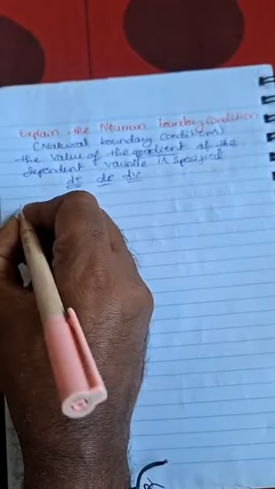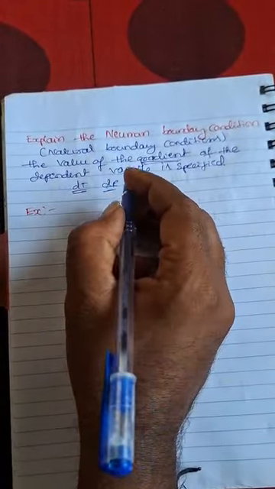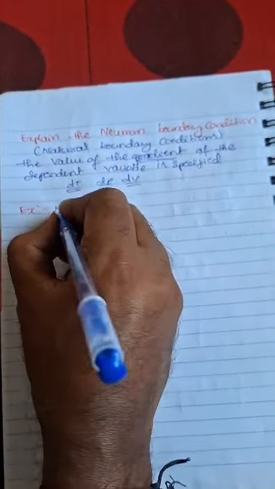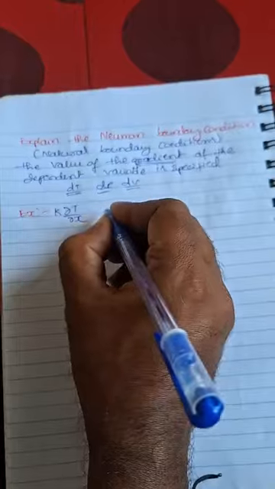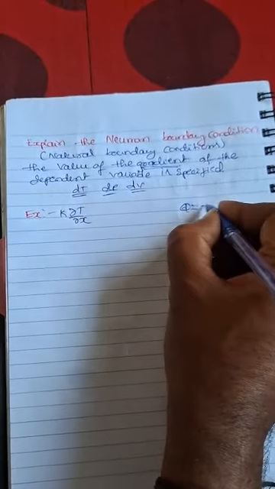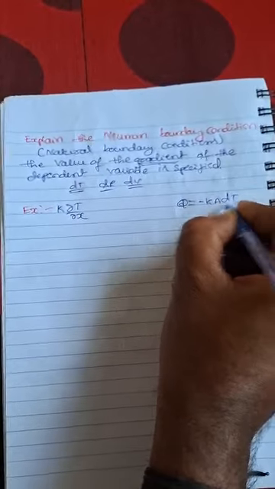Example, k into ∂T/∂x. One more, this is q equals minus k into dT/dx.